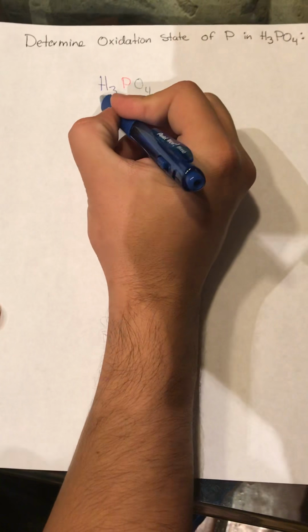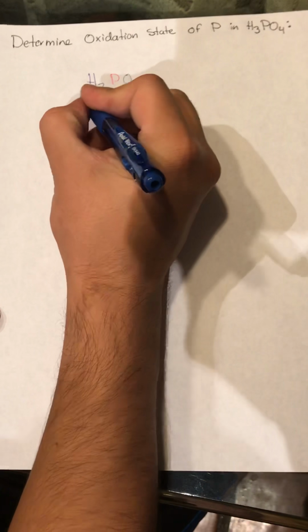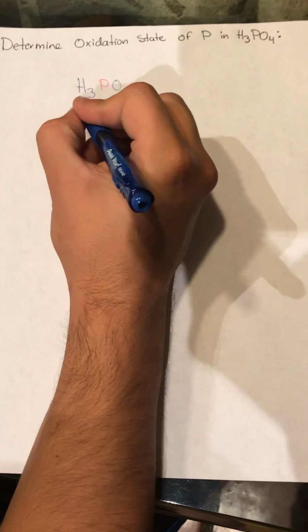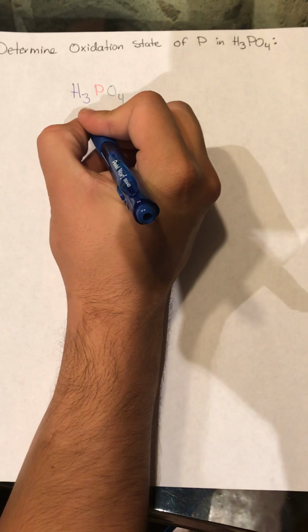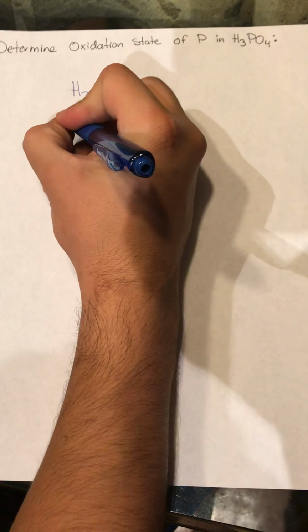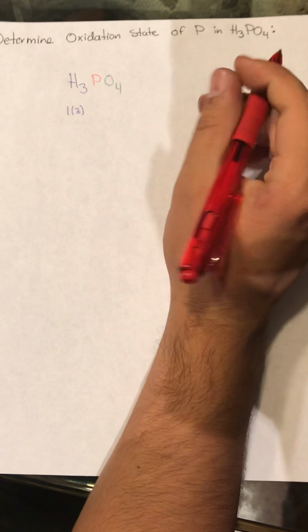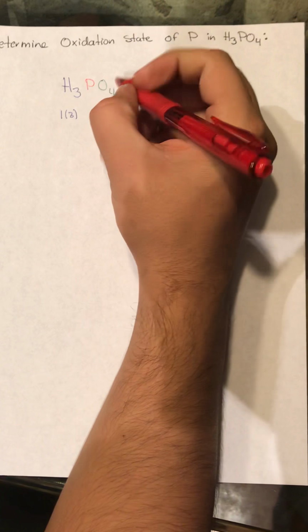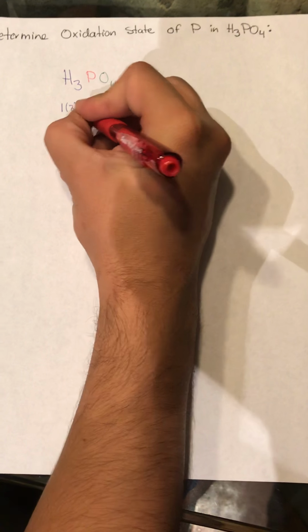Now we know that hydrogen, because it's on the left side, will always have a charge of +1, and because it has a subscript of 3, we multiply it 3 times. So it would be 1 times 3. Now here we're going to write it like a math problem. Phosphorus, because we're looking for it and we don't know its value, let's just label it as x. So we're solving for x. So it's 1 times 3 plus x.